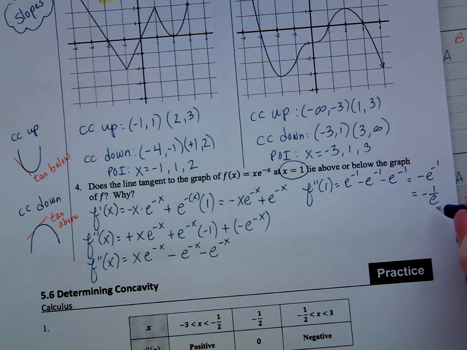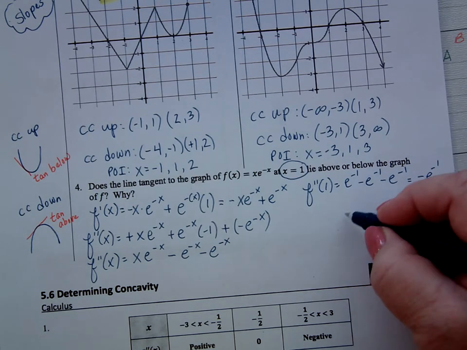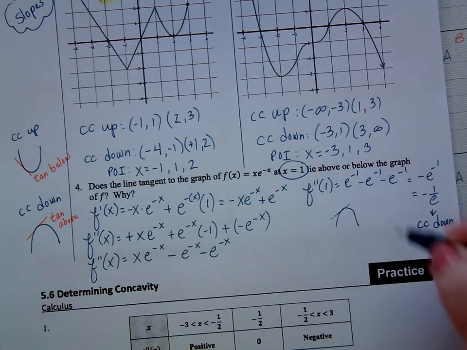Because it's negative, that means it's concave down. Negative second derivative means concave down. And if I'm concave down, then I can tell all my tangent lines are going to be above it.